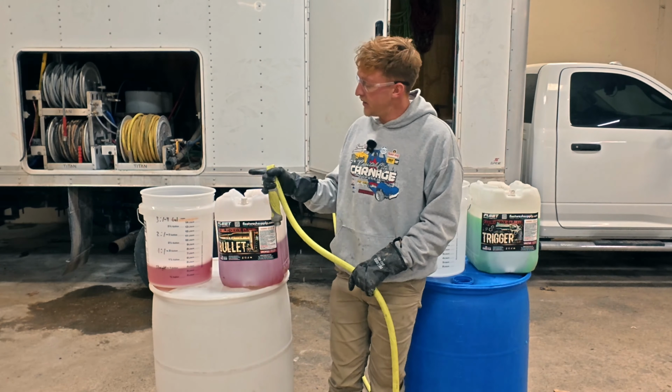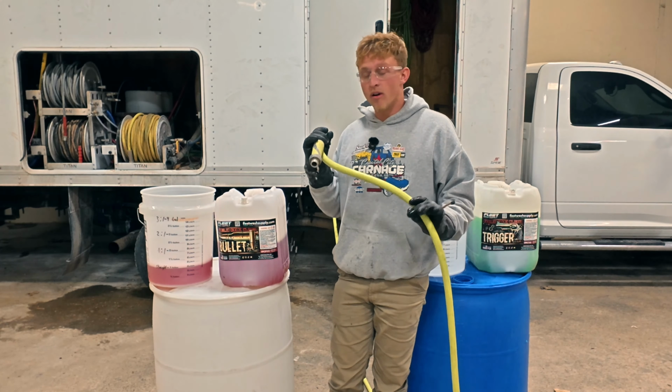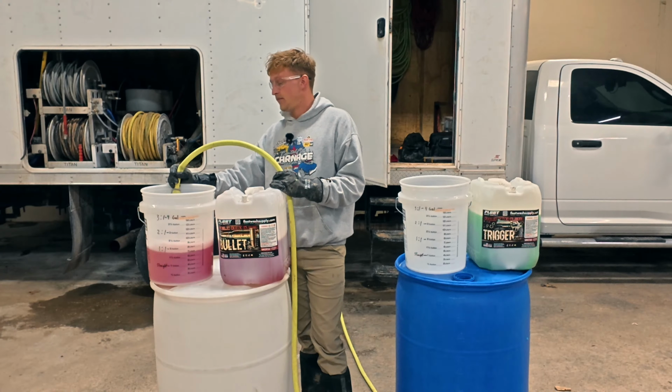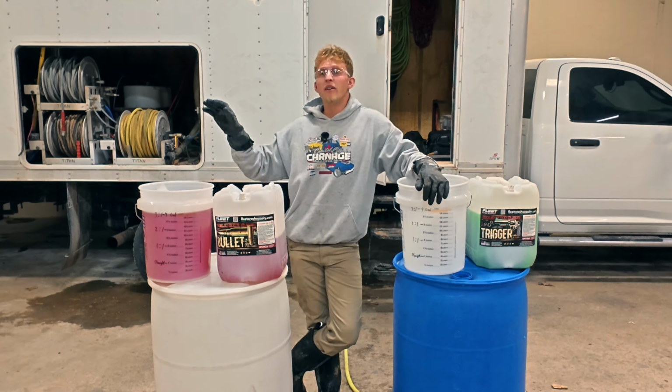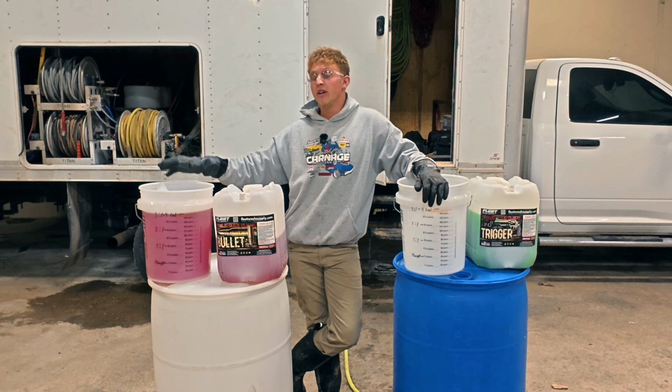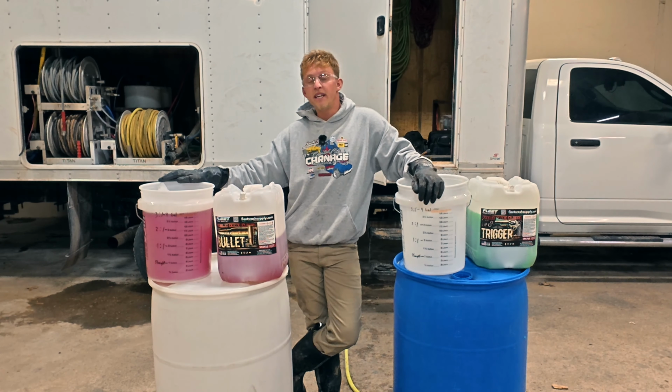We've got 1 gallon of bullet in there. We're gonna fill up the rest with DI water. We've got 4 gallons of ready-to-use bullet mixed 3:1, and it's ready to be downstreamed.